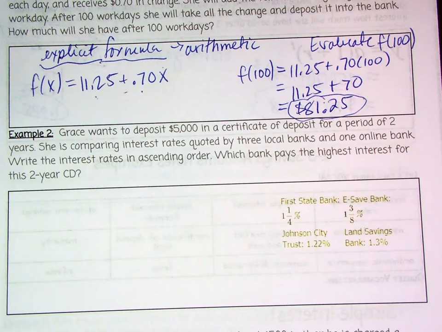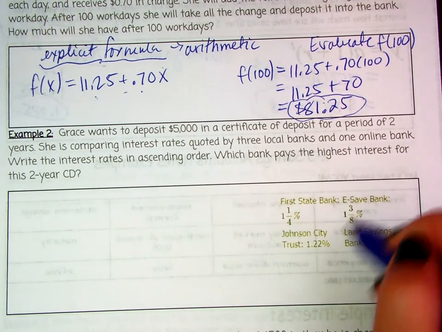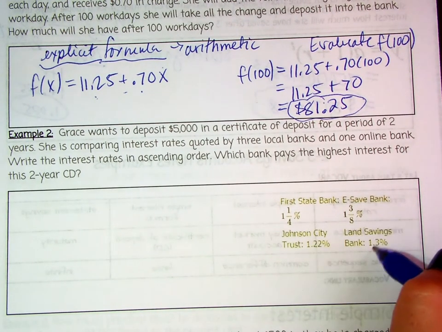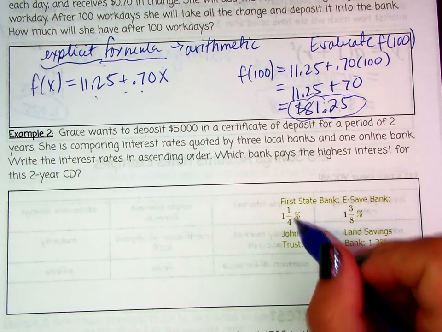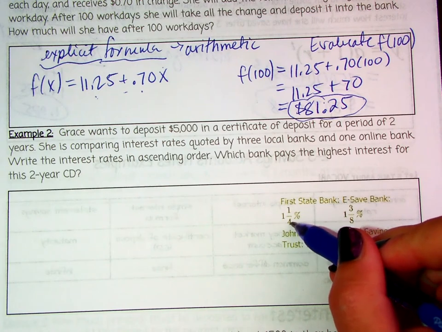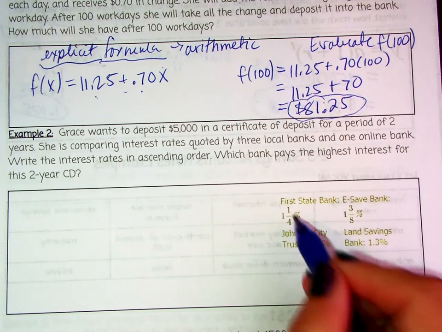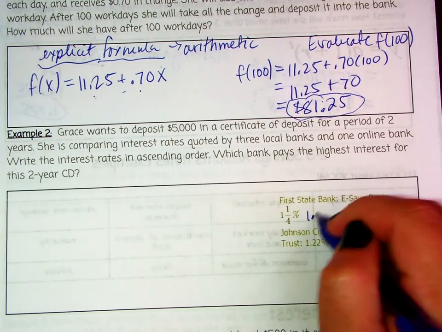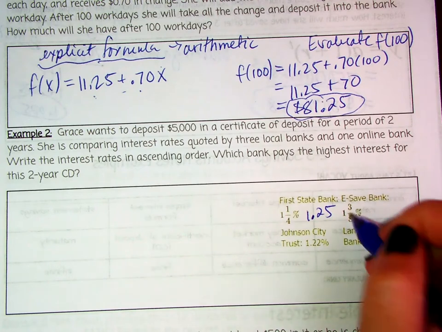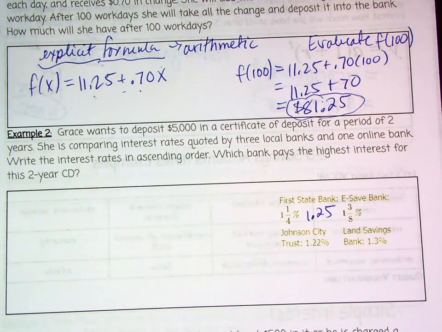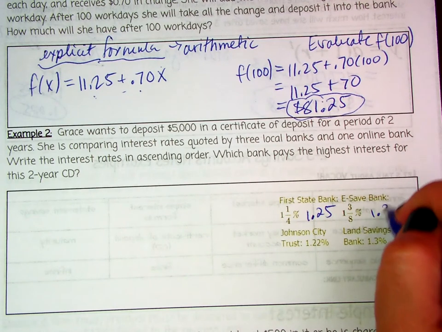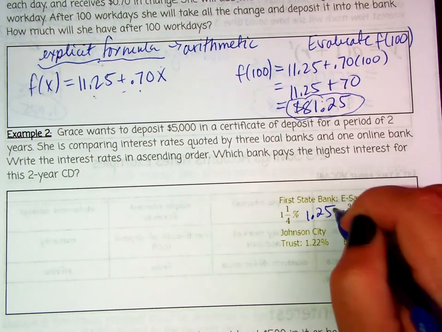So some of these are in fractions and some of these are in decimals. We need them to all be in decimals in order to compare them. So first, this 1 1/4. I'm going to take the 1 and divide it by 4 in order to get the decimal. And then I see that that equals 0.25. So this is really a 1.25%. Let's do the same thing with the 3/8. Let's go 3 divided by 8, and that gives me 0.375. So 1.375 is my percent for this bank.